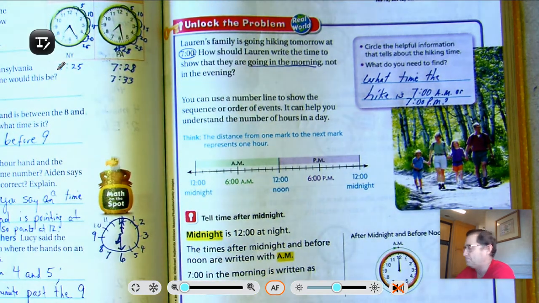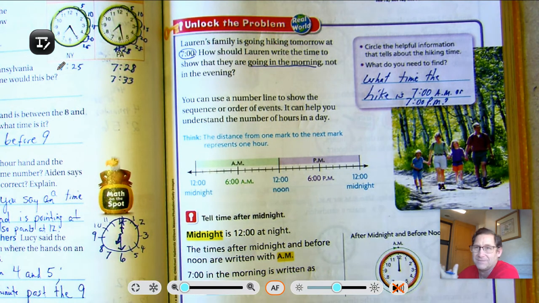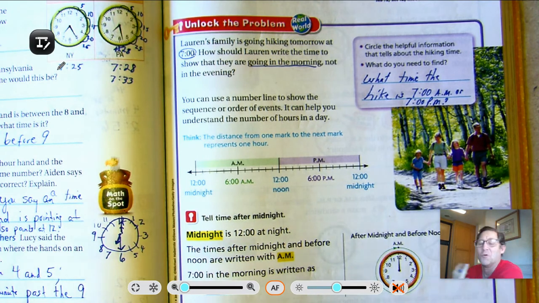And so if we look at the letters AM, that stands for ante meridiem, which means before noon. Let me back up.